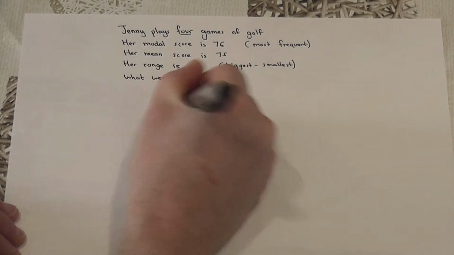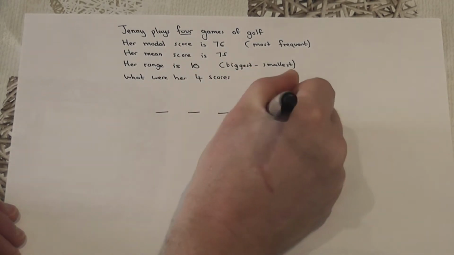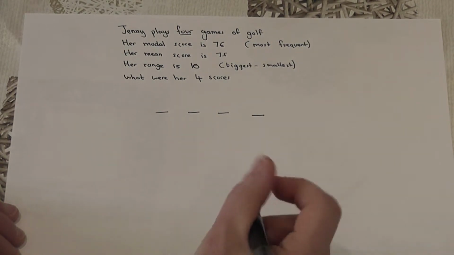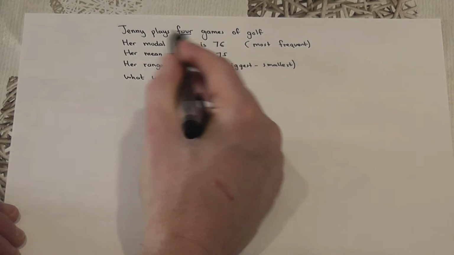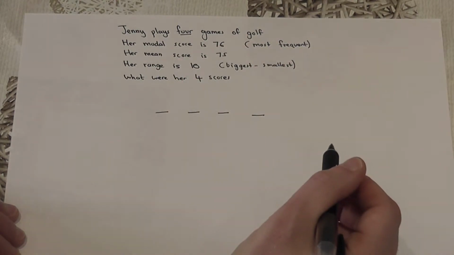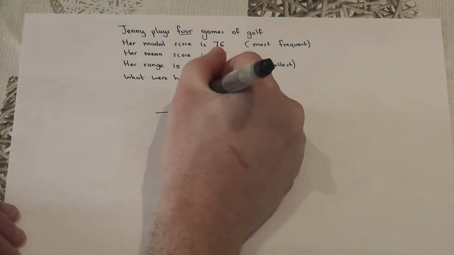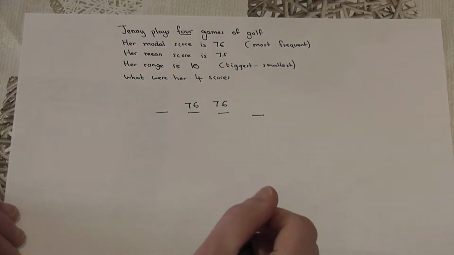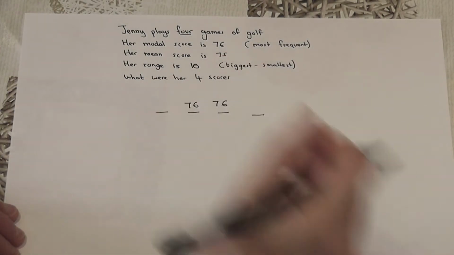So there's 4 missing scores. And we know that at least 2 of the scores must be 76. So the mode is 76. So let's suppose you have 2 scores of 76. So the question is what are the other 2 scores?